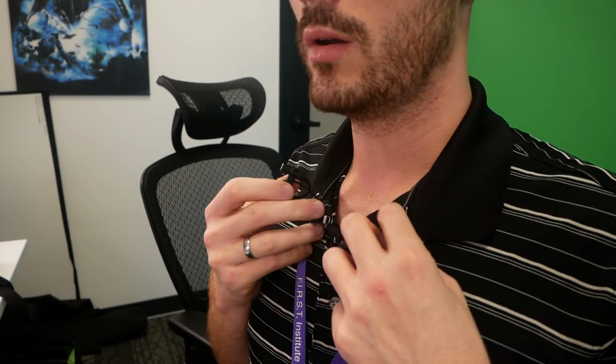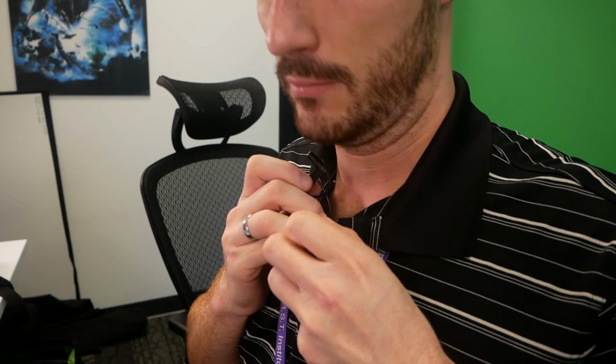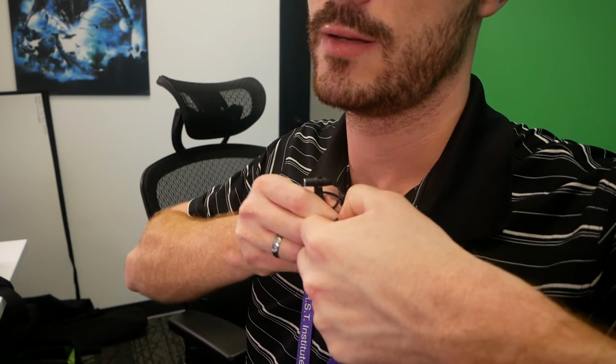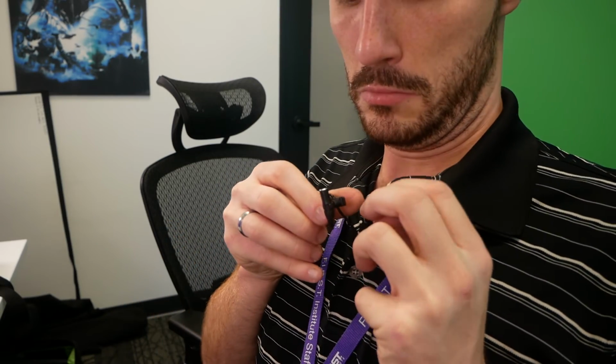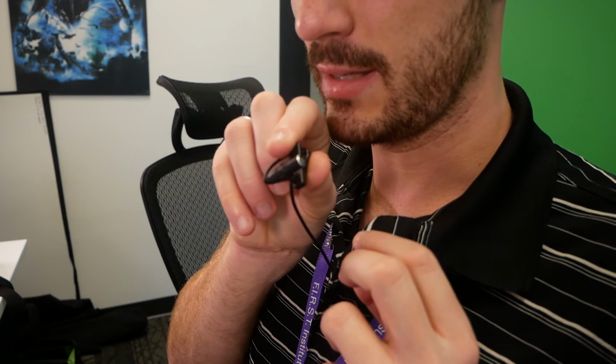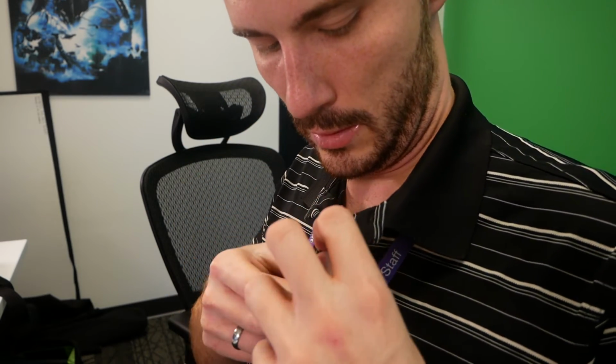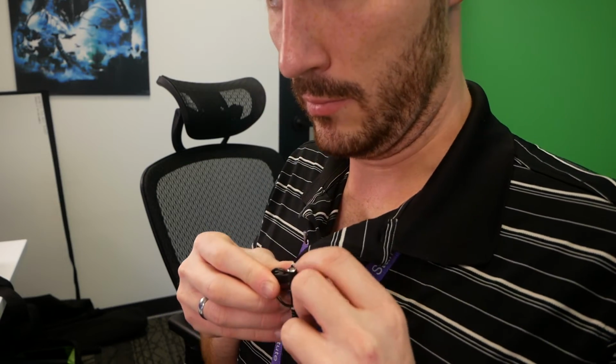So I have one button undone and I'm going to undo one more. So when I get this, I'm going to undo this one. And then I'm going to make sure that my mic is facing on the outside. And I'm going to clip it to my collar like so.